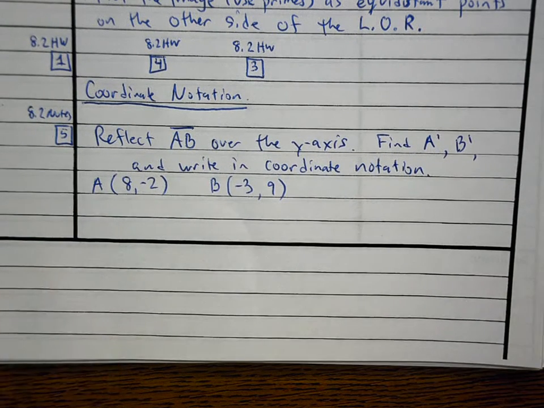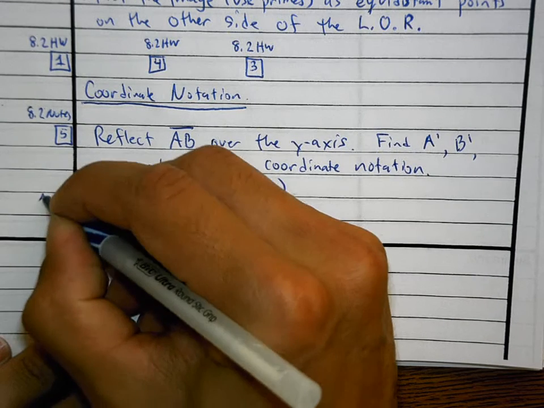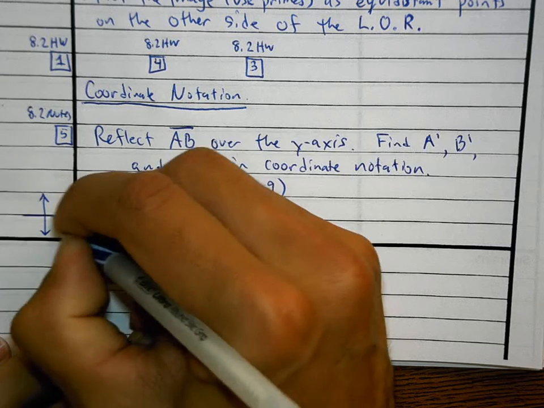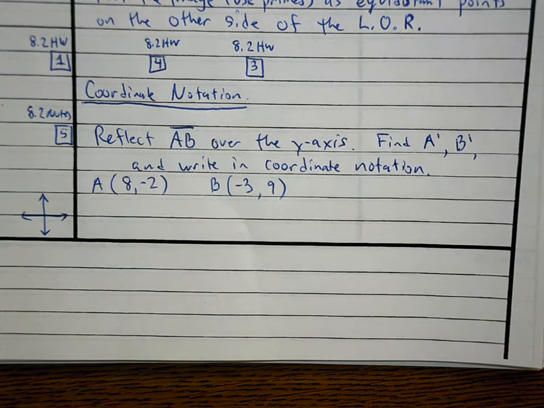Reflect AB over the y-axis. We need to find A prime and B prime and write in coordinate notation. So visually, what's happening? We have a graph, and our LOR is the y-axis. Do you know which one that is?